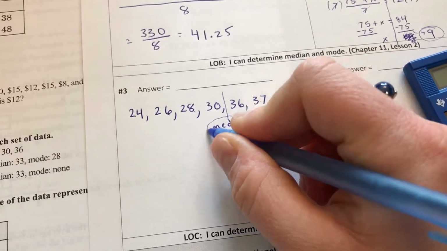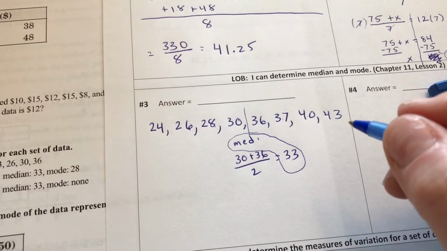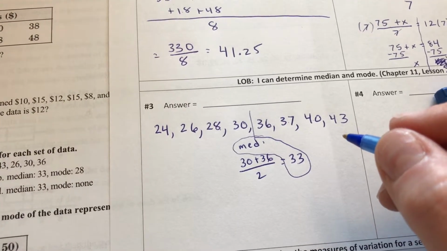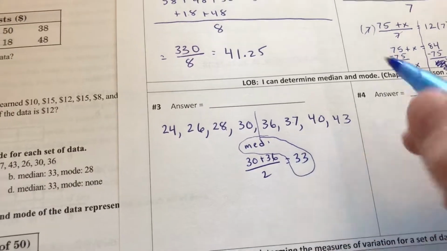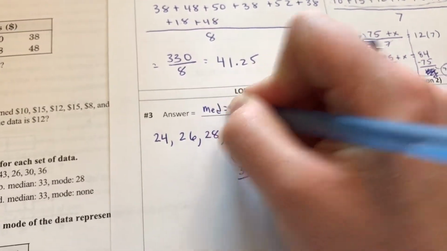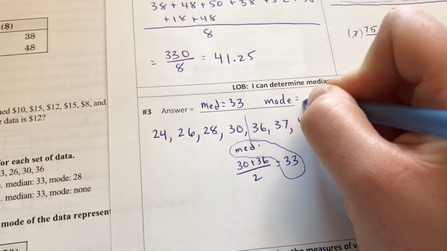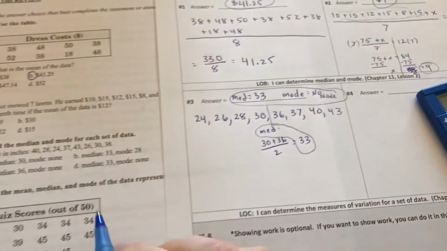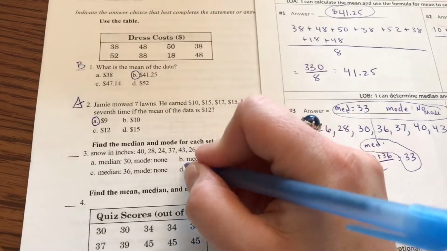So our median is 33, and then the mode would be the number that's repeated the most. Is there one? There is not one that's repeated. So the median is 33. The mode, there's no mode. And that, median 33, mode none, is D.